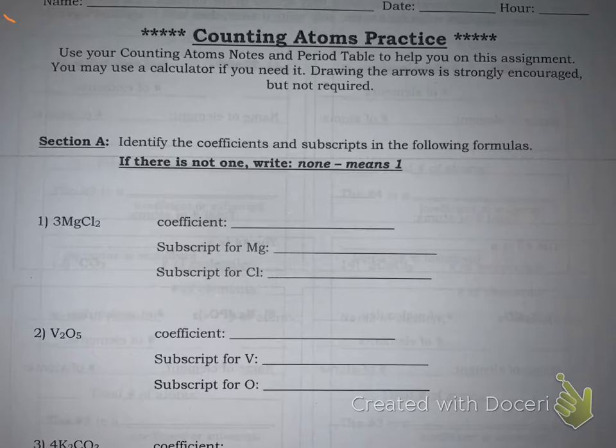Now, the coefficient is that number right there in front. That means it applies to everything in it. Like, for example, if you're doing a math problem, you've got x plus 3 and then a 4 in front, that 4 applies to everything in parentheses. The coefficient is that 4. In this case, it's a 3.